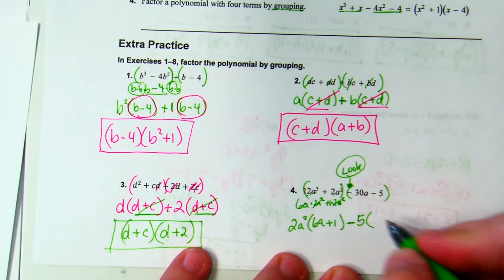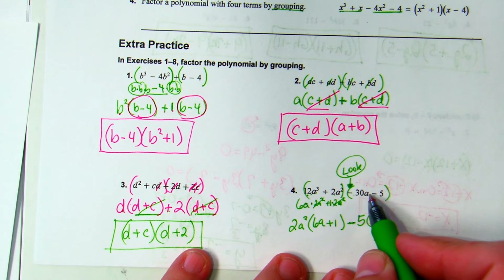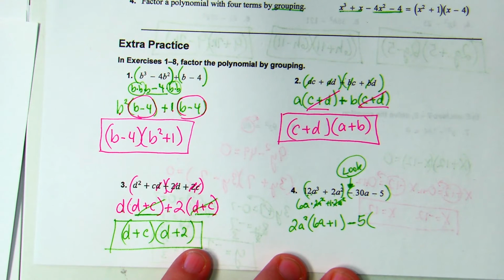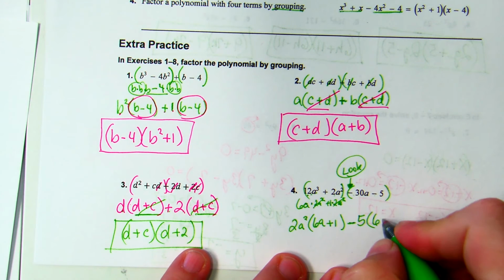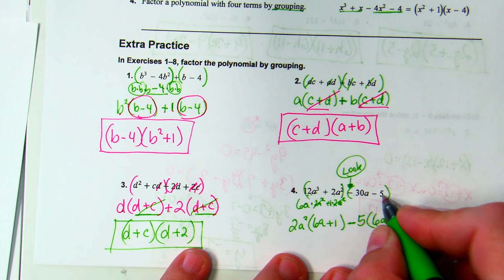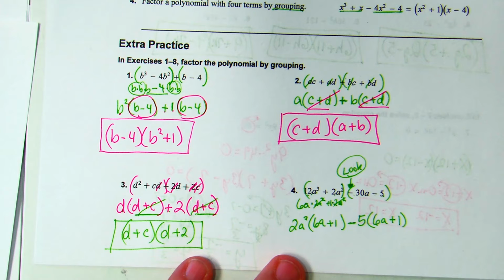When I take a negative 5 away, negative 30a divided by negative 5 gives me a positive 6a, because negative divided by negative is positive. And if I divide negative 5 by negative 5, I have a positive 1. Anything over itself is 1.